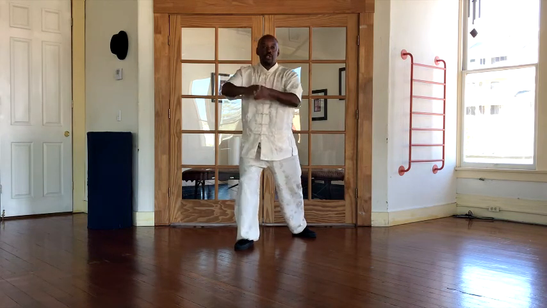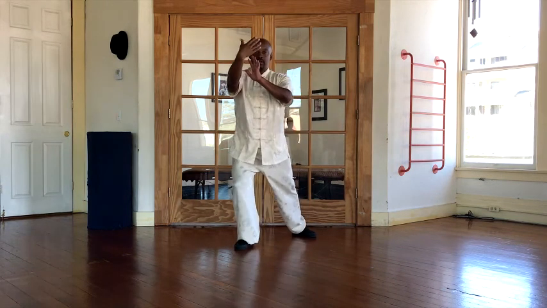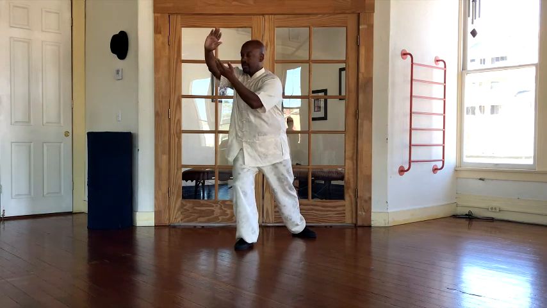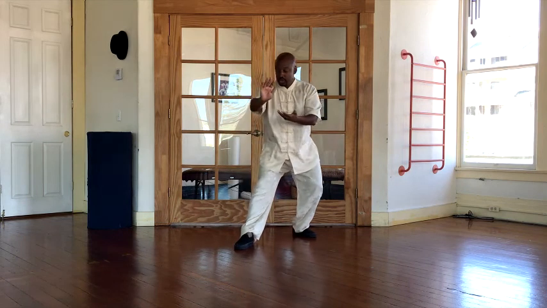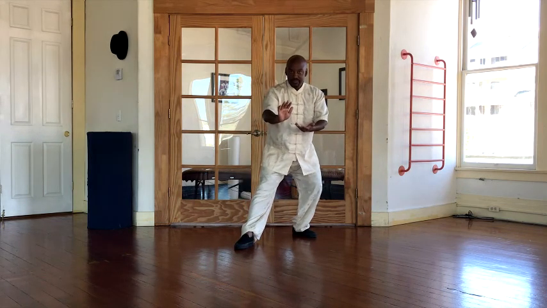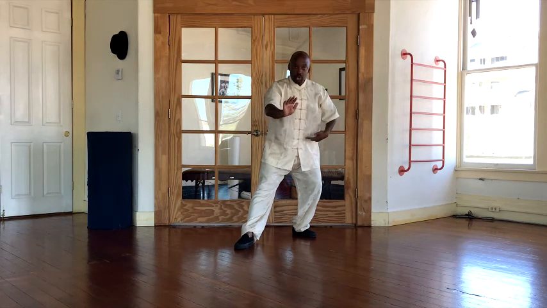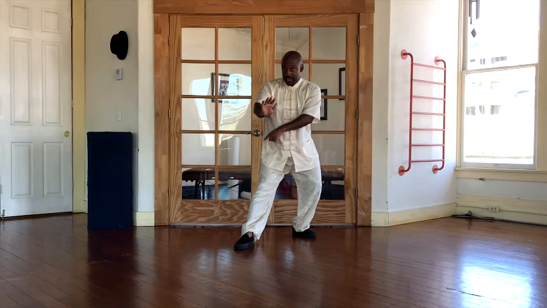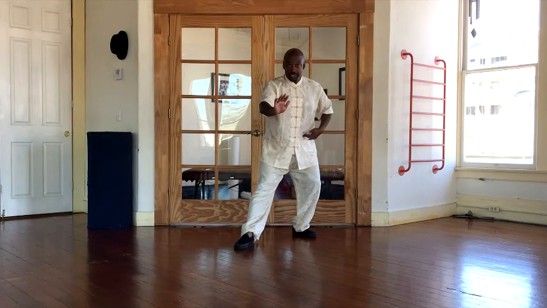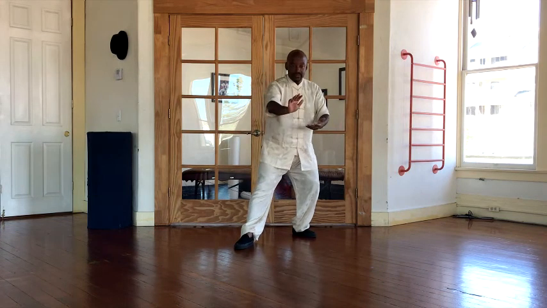So I've gone from ward off to shoulder strike, and then flex to my right hip to go from shoulder strike to roll back. From roll back, what I do is I change my lower torso rotation from the right, which is rooting my right leg, to the left, which is now rooting my left leg, and that changes roll back to split.